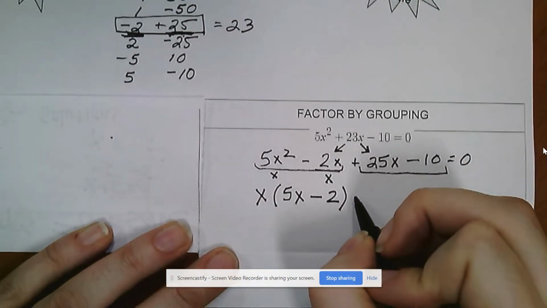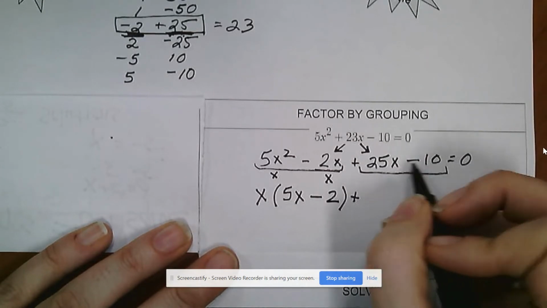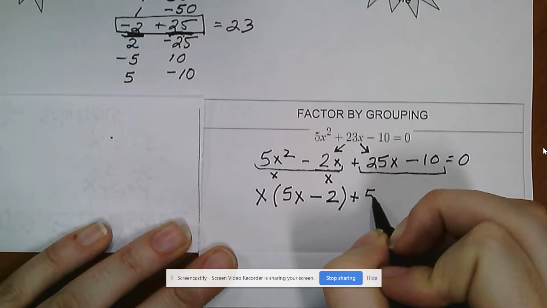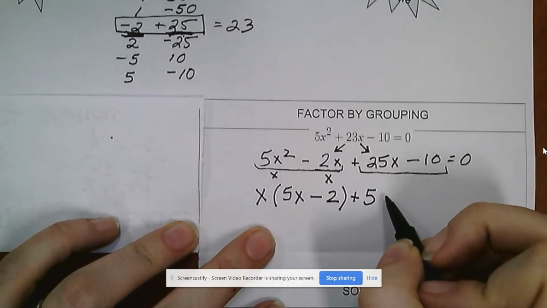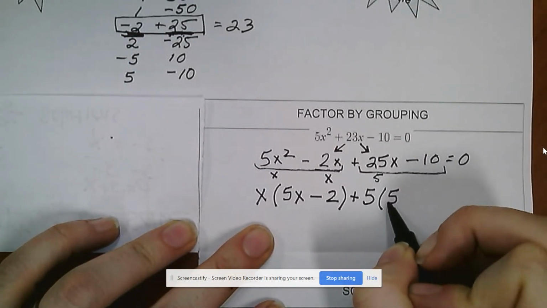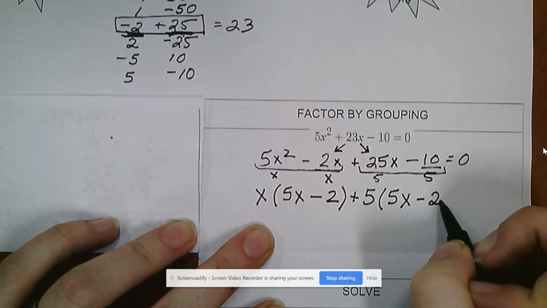All right. Then I'm going to look for the greatest common factor between these two, and it's going to be 5. Now notice they don't have an x in common, so I can't pull one out. This time the biggest thing they have in common is 5. So I'm going to divide this by 5, and I'm going to get 5x. And I'm going to divide this by 5, and I'm going to get 2.